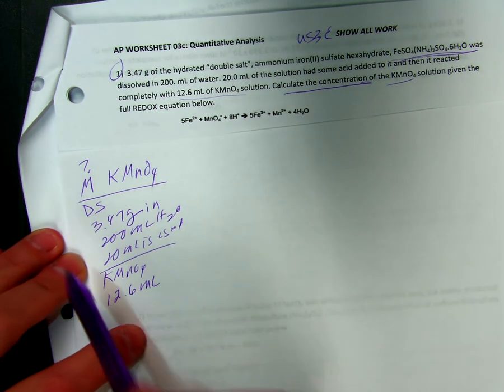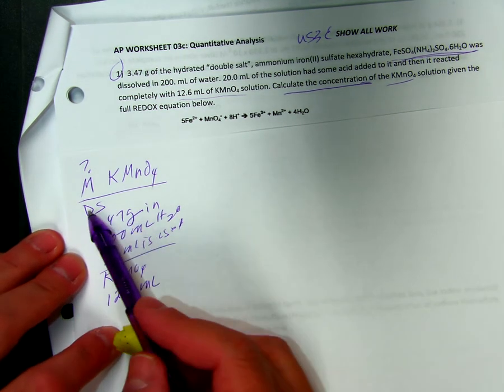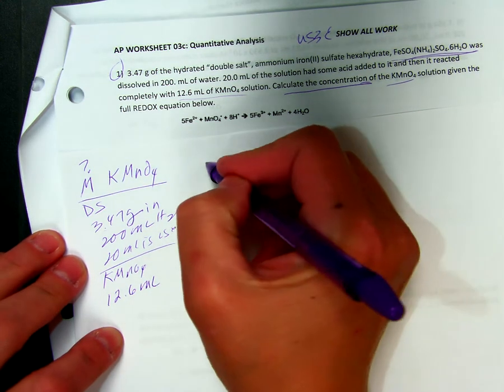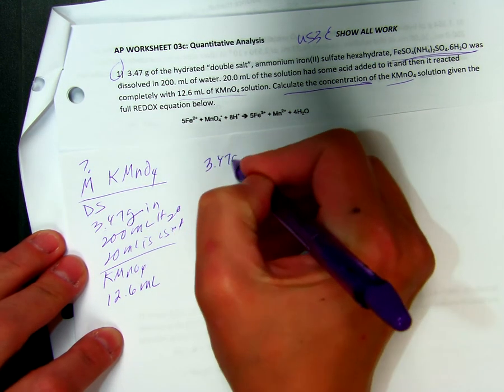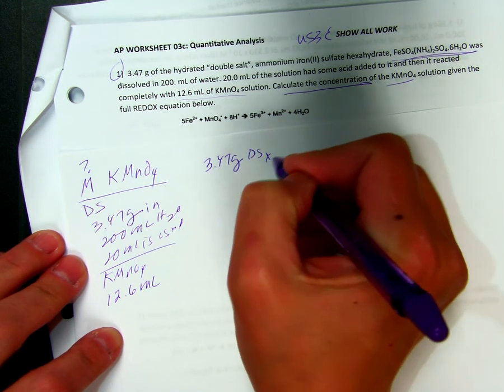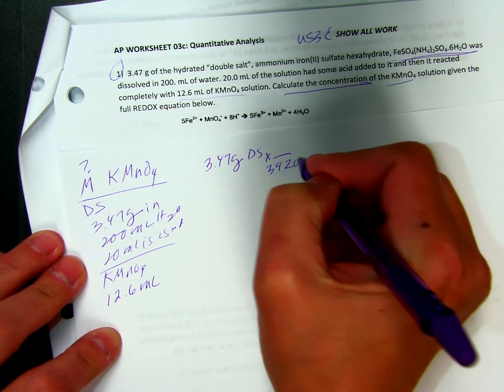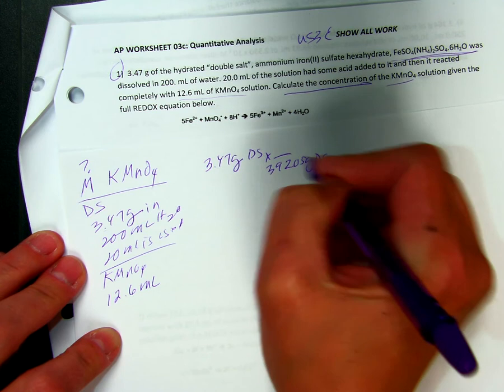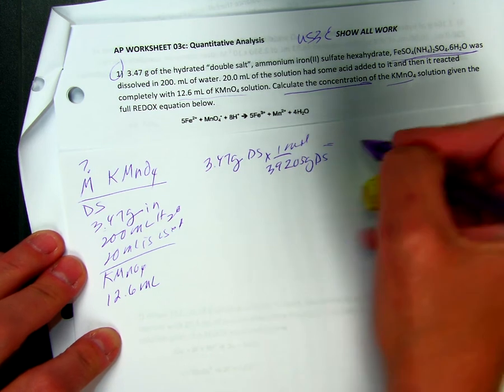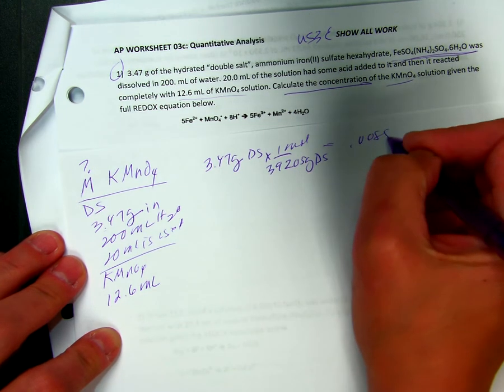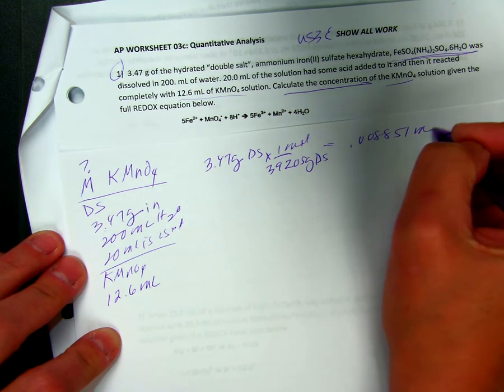Okay, so I'm going to start with the mass of the double salt, and so I have 3.47 grams of this double salt, and I figured out its molar mass, which is 392.05 grams of the double salt is 1 mole. So this is going to give me 0.008851 moles of the double salt.